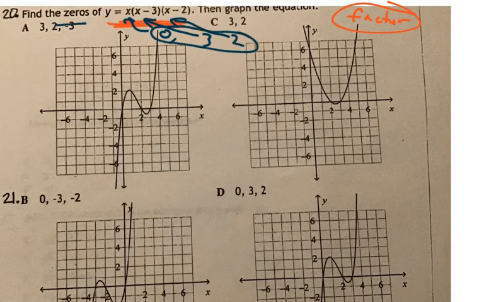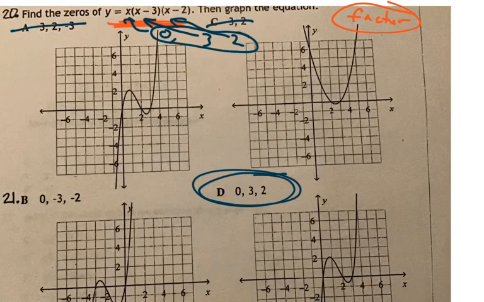So as you can see, that one doesn't match. That one doesn't match. Aha! I know those have to be my zeros. Now what does that mean is if you look at the graph here, guys, follow red now. Notice right there the graph crosses at 0, 0. Right there it crosses at 2, 0. And right there it crosses at 3, 0, because 0, 3, and 2 were my roots, my x-intercepts. And that's how we find the right graph.